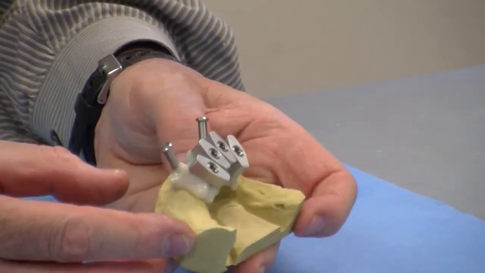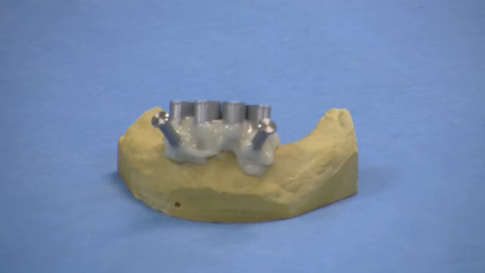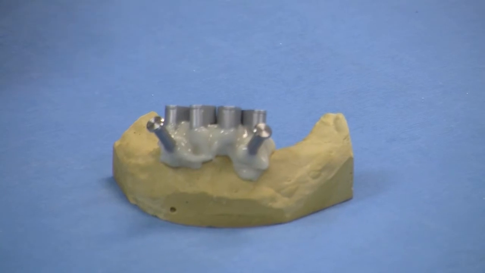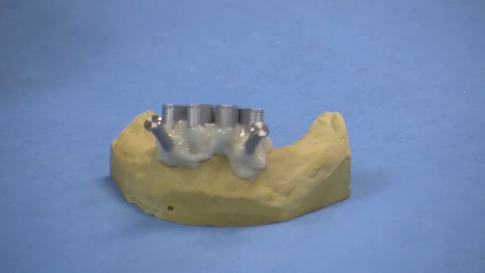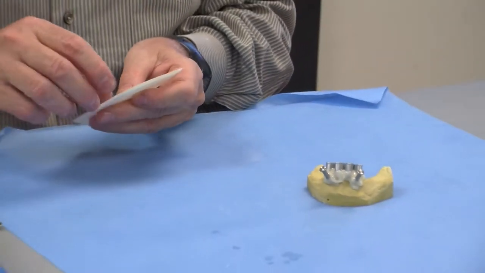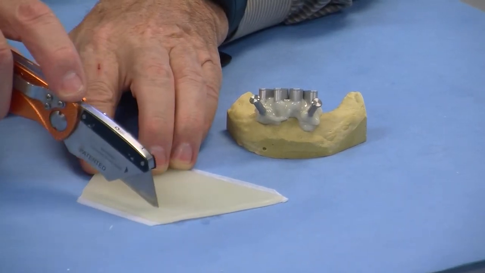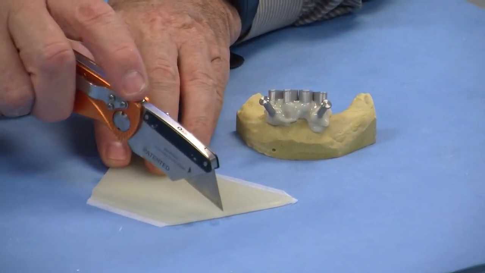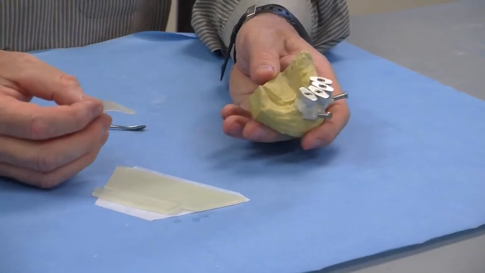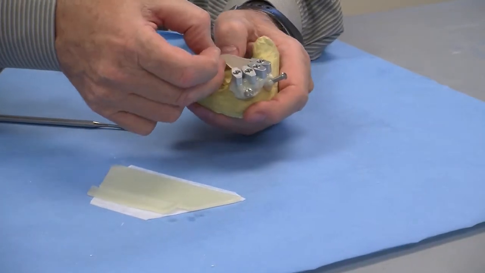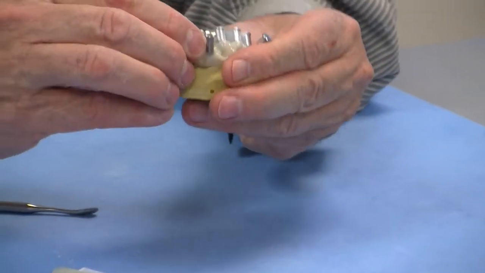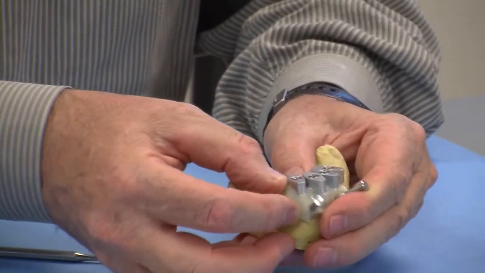And now we can wait until it sets. The second layer of the surgical frame holding the guide will be done with Triad material used for custom trays. Some layers, some bands of Triad are prepared. So the Triad is placed using a simple technique of hand molding.